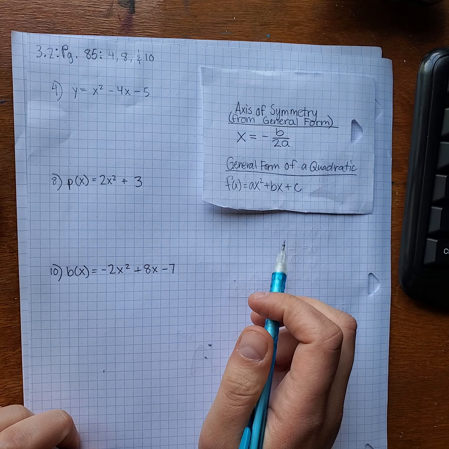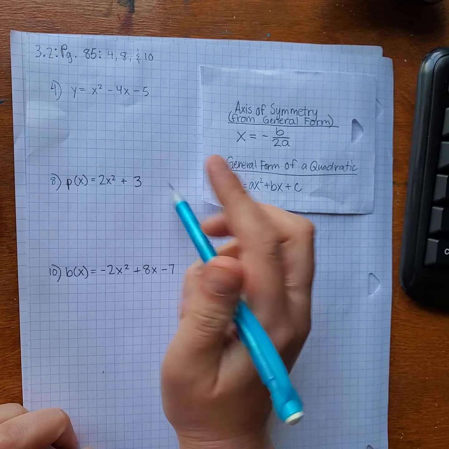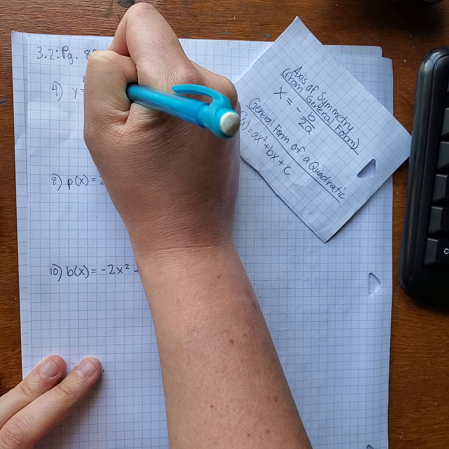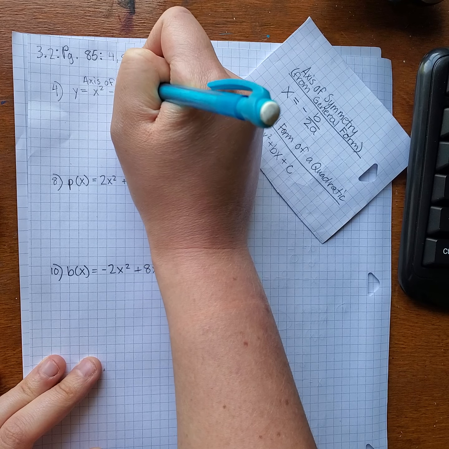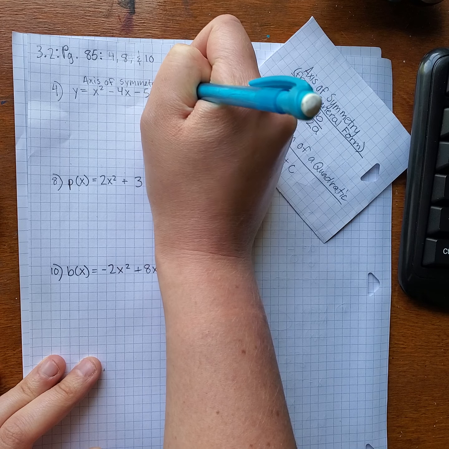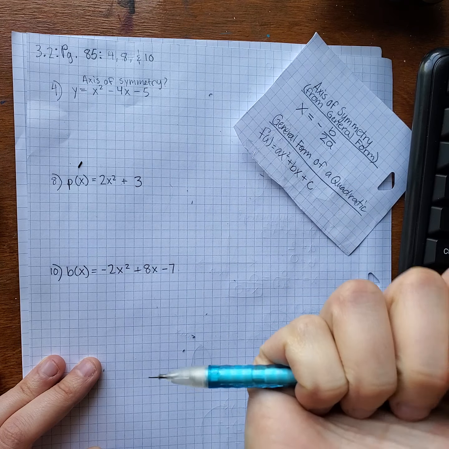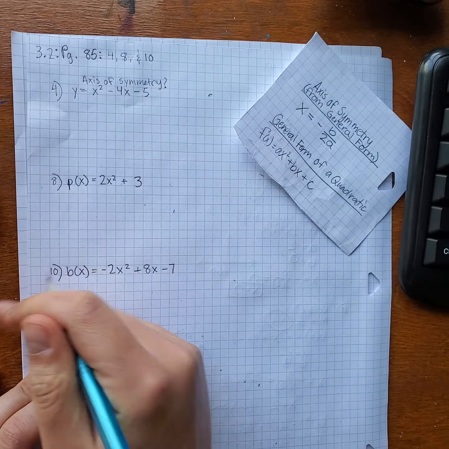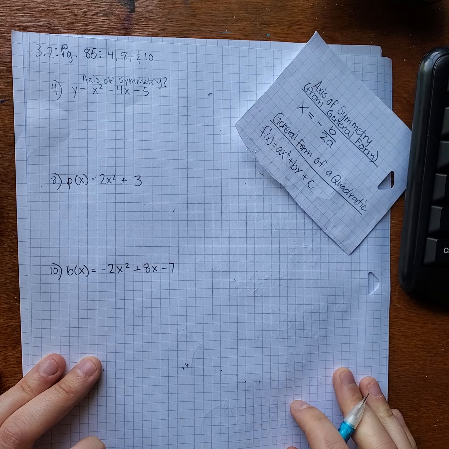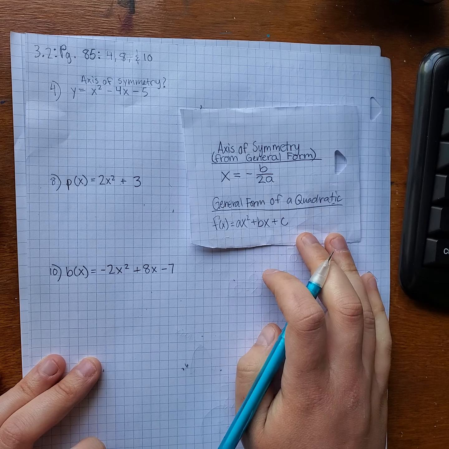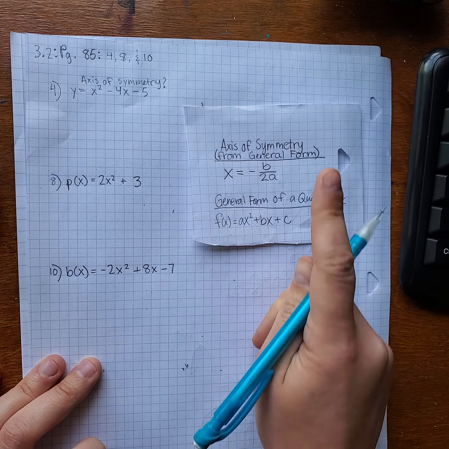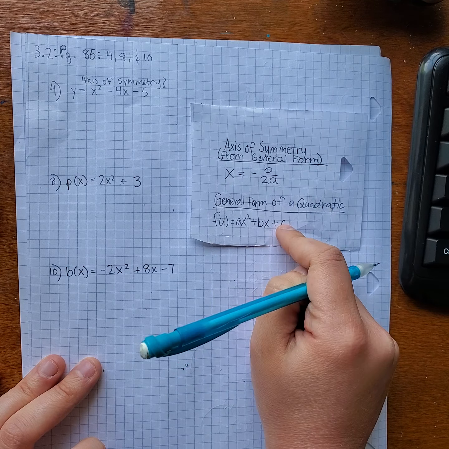Starting with number 4, I didn't write the question down here, but it basically asks you, what is the axis of symmetry of this quadratic? And for these problems, there's some important notes that you need. You can either find them from the video or in the front of your lesson in Core Focus on Functions and Data for 3.2. So these are the notes that I'm going to be using to solve these.